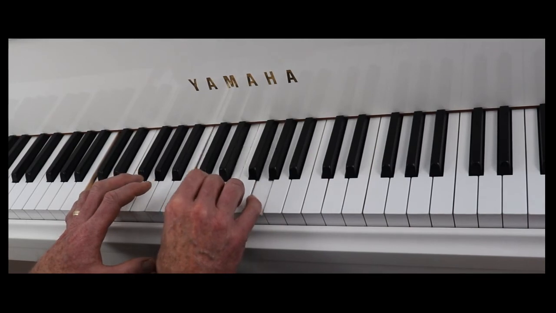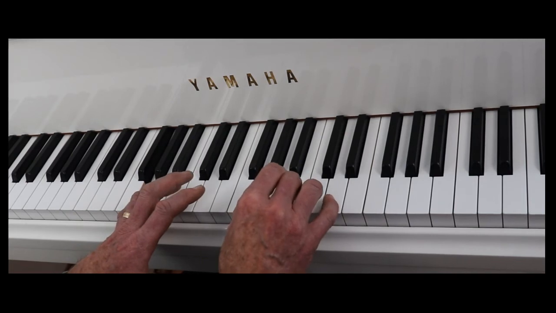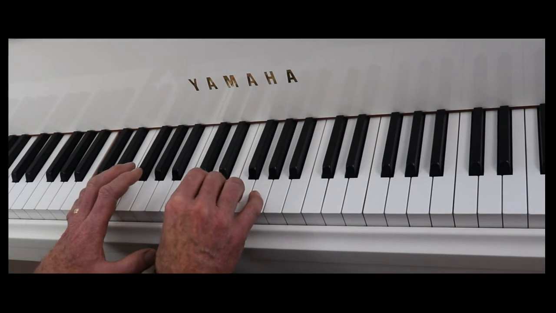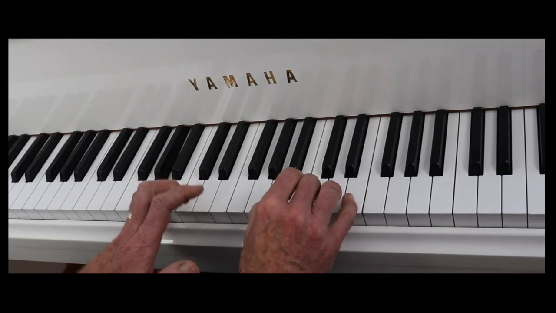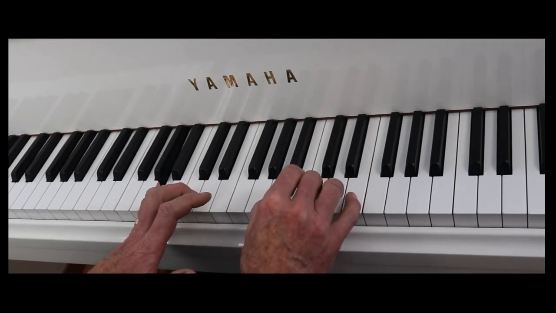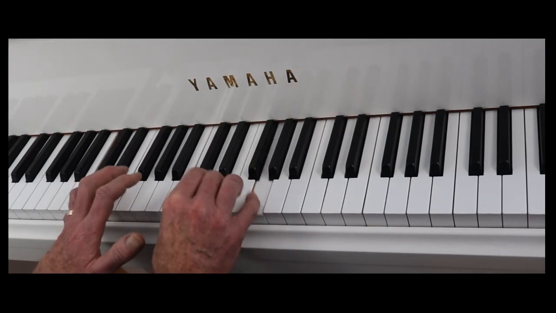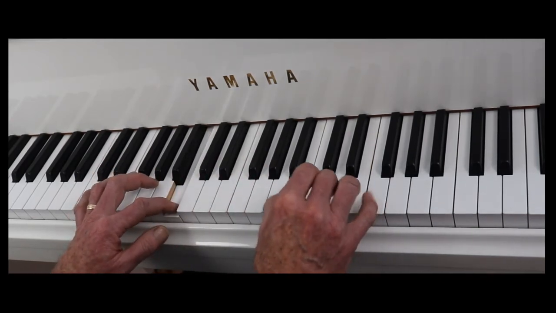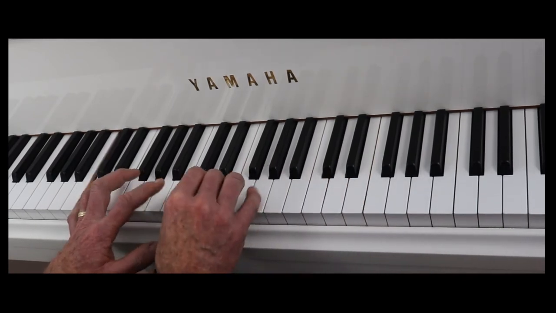To the 5 chord. Back to the 1 chord. 3, 4, 1. Now to the 6 chord. To the 1 chord. To the 7 chord. Back to the 1 chord.